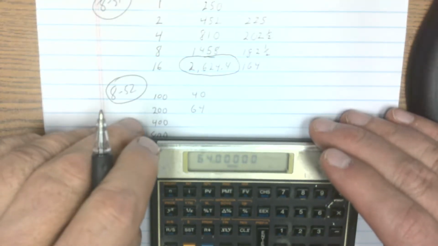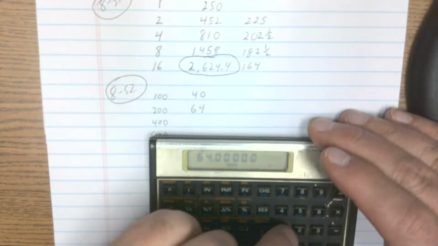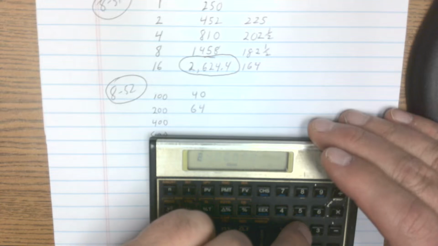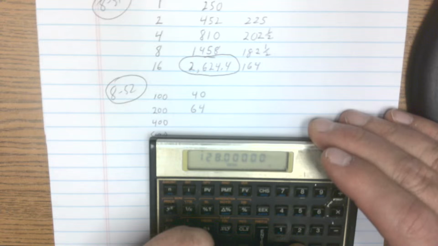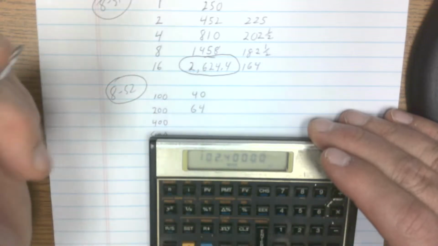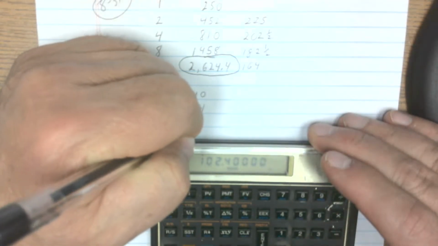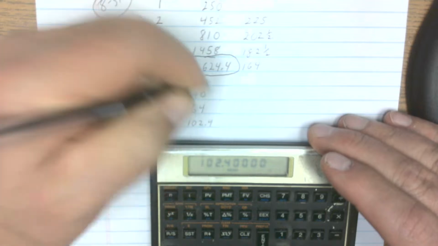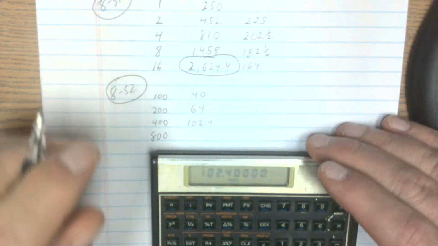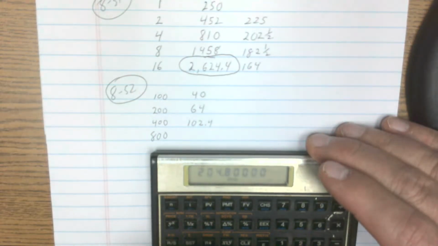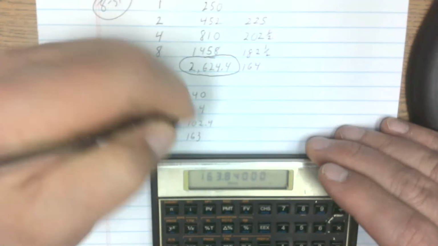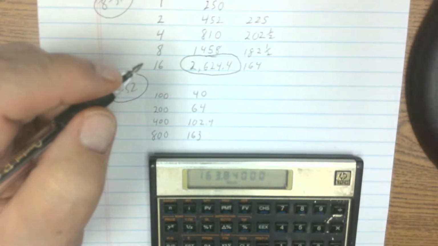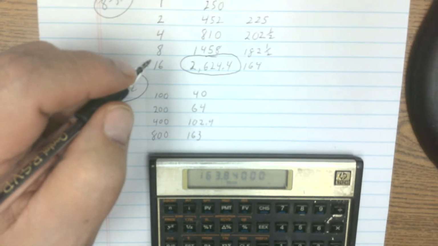We're going to double that again, and we get 80%, which is 102.4 hours. And then we'll double that again and take the 80%. And so we'll get 163 total hours for that.